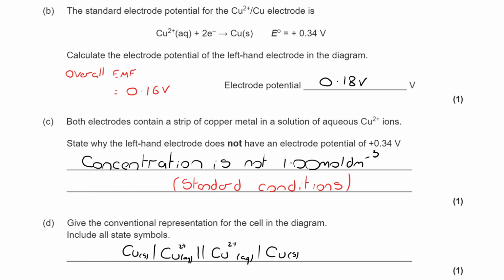And if you look at that conventional cell representation, I have my copper, which is in the copper ions, which also has the salt bridge in, which connects to the other copper ions, which has a copper electrode in. So you can almost visualize the two half cells there. In really simple terms though, the higher oxidation state will always be closer to the salt bridge.